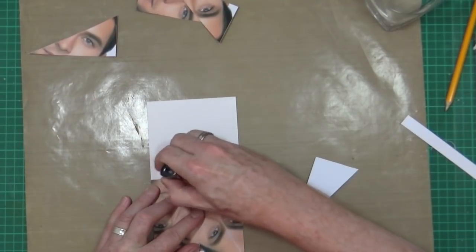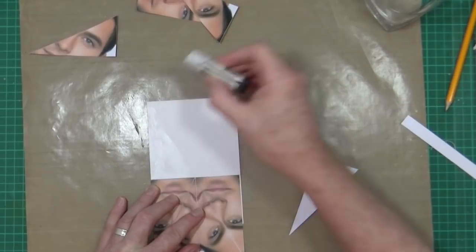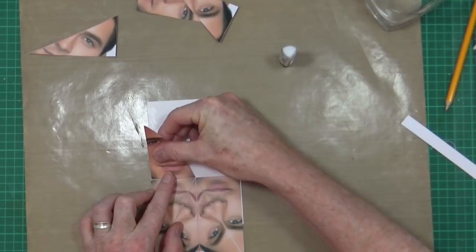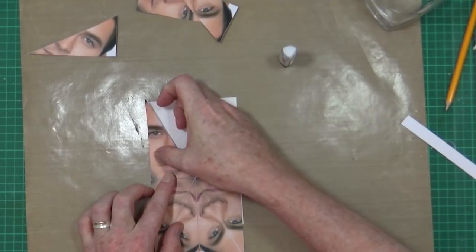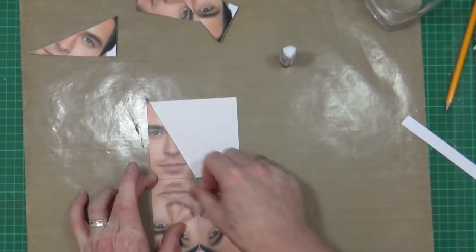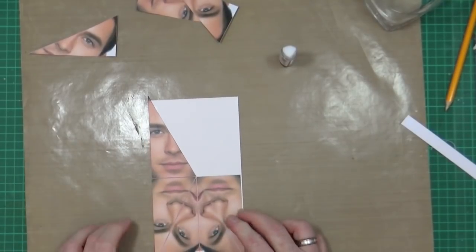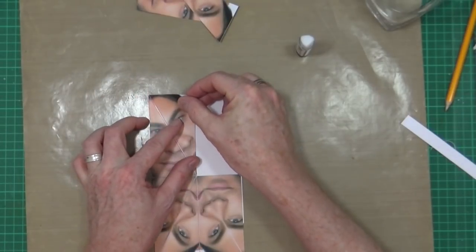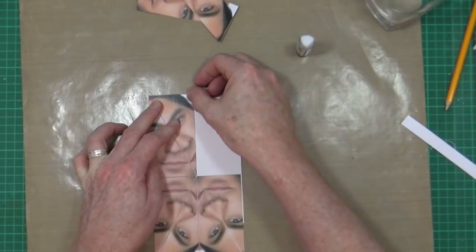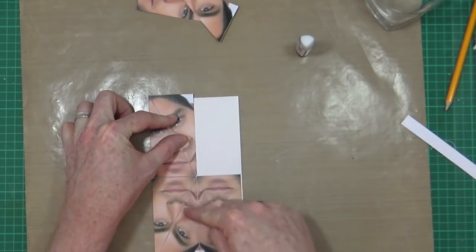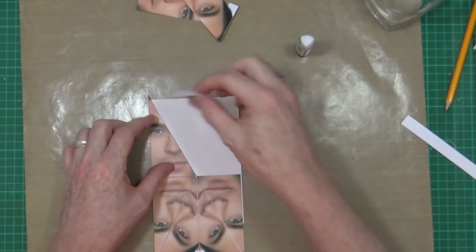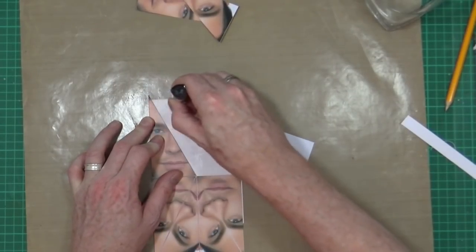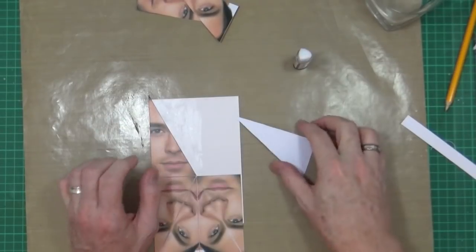Perhaps it'd be easier if I actually add the glue to the cardstock. I don't know, maybe so. Let's have a look, let's try it. Okay, so the next, yep, I think so, which is the exact mirror image of that and the exact mirror image of that. So add the glue there.